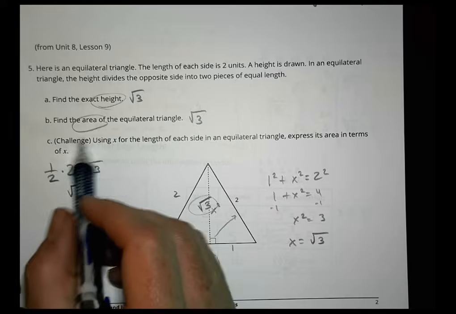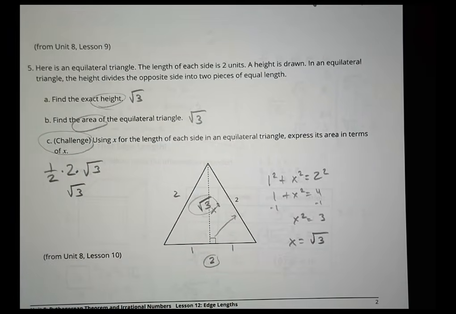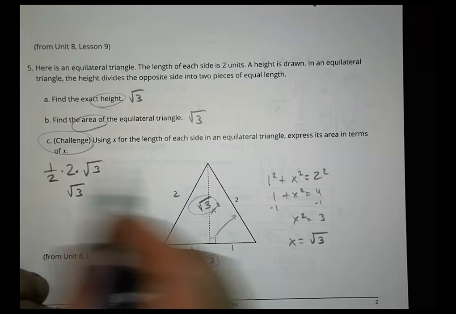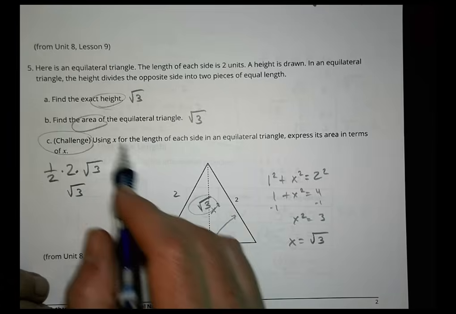There's a challenge question here, which I'm going to leave for you. Using x for the length of each side in the equilateral triangle, express its area in terms of x. So see if you can write an expression for the area in terms of x.